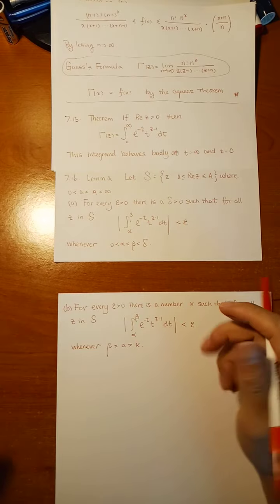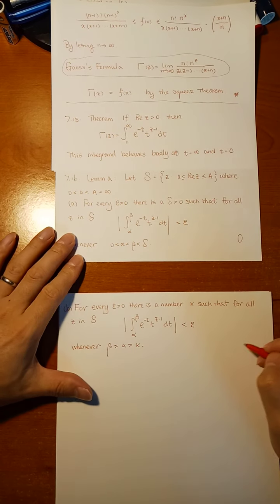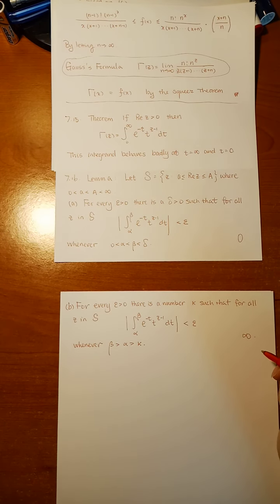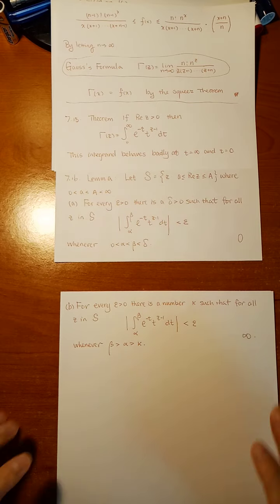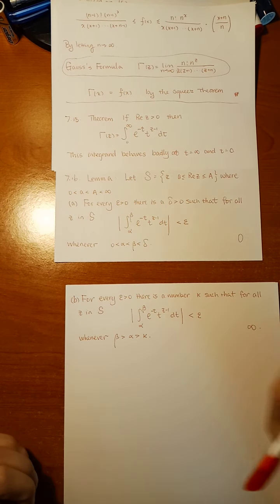So this handles infinity. Part A is about 0, and part B is about infinity. One is 0, one is infinity.